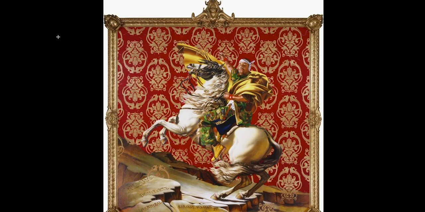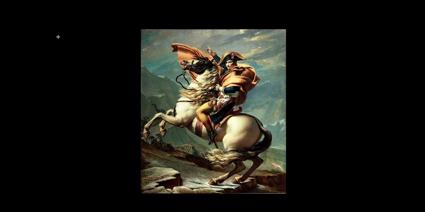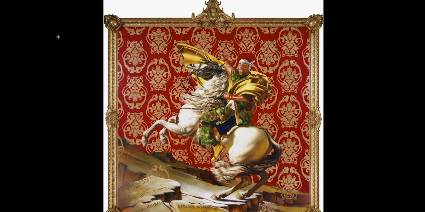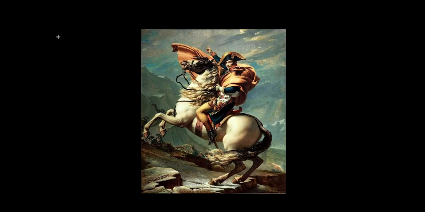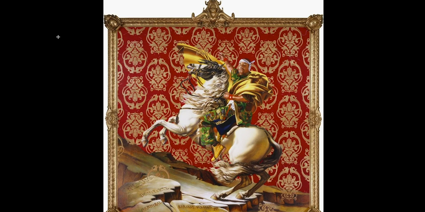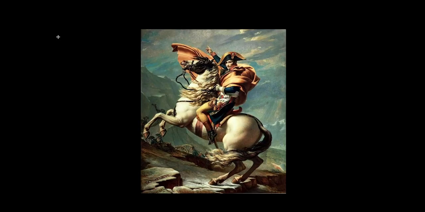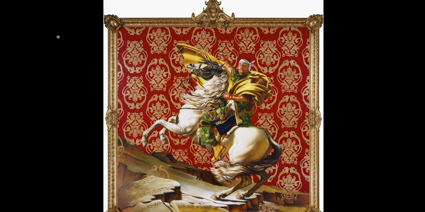These are very large works, at least 7 or 8 feet square, this one. But here is the piece he is referencing, Napoleon. I think this is Jacques-Louis David. So we have a French Romanticism connection here. So you can see how he took it and changed it. Obviously the background is enormously influential as well. But the African-American figure replacing Napoleon is significant, of course.